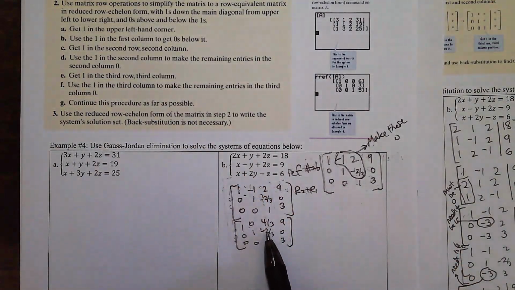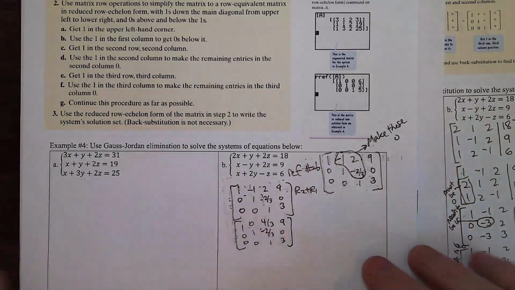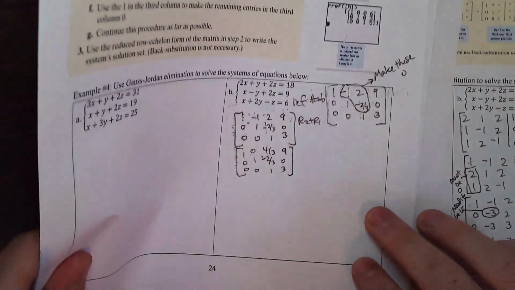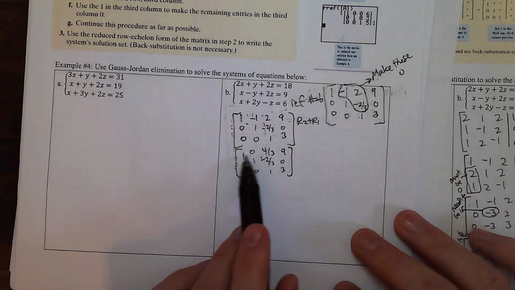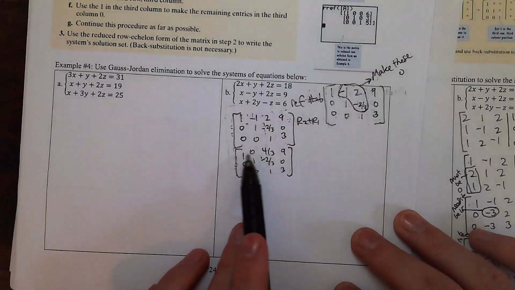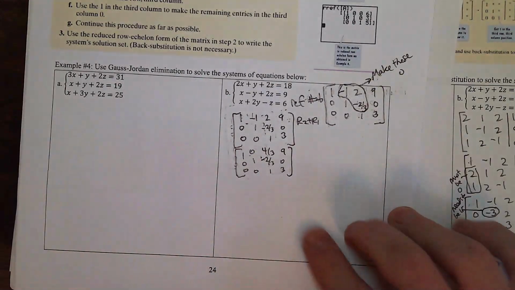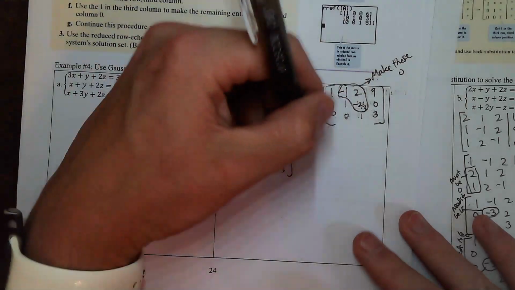Our next mission is to make this be 0. Now, here's the thing. I've already got 1 and 0 here, and I don't want these to change. So I'm going to work with the third row, because there are two zeros in that spot, and whenever I add it to this, it'll still be 1 and 0. I don't want this 1, 0 to change. So what can I do with the third row to make this like this row?